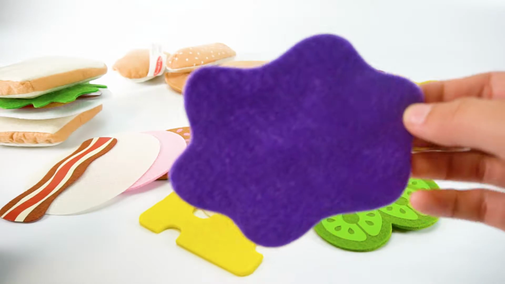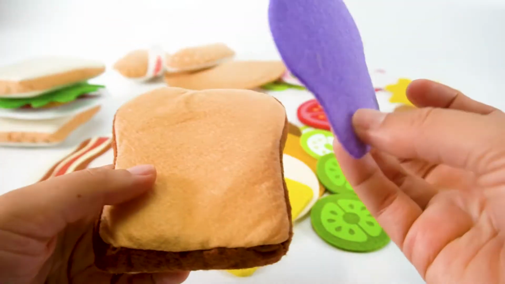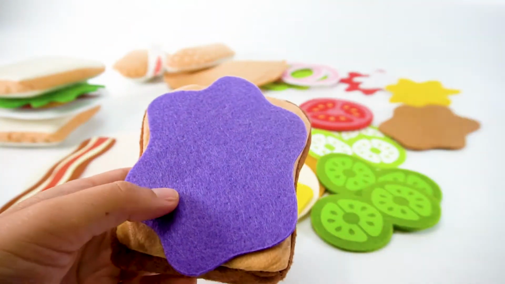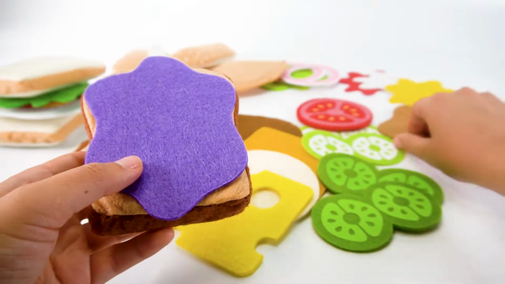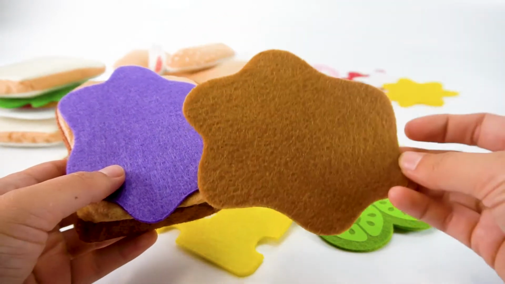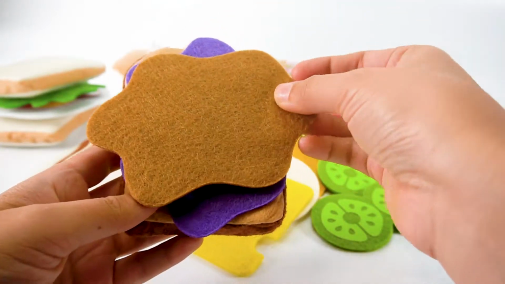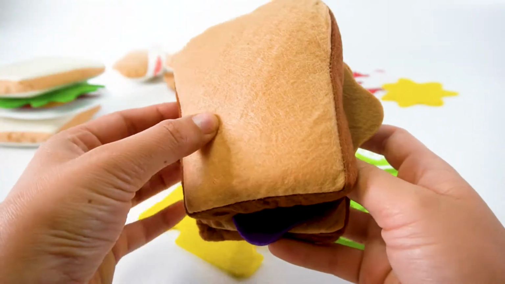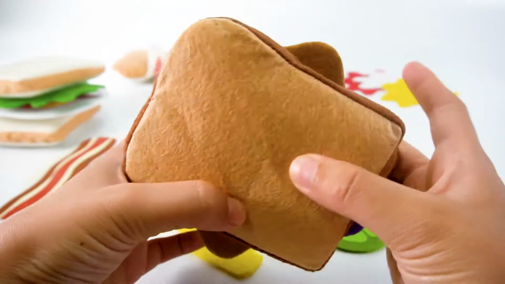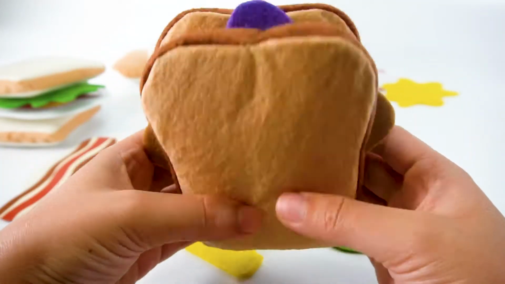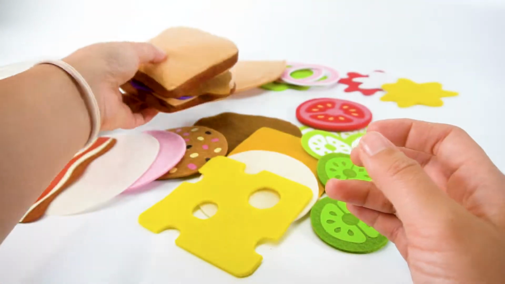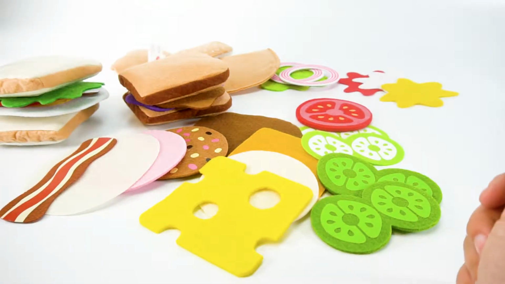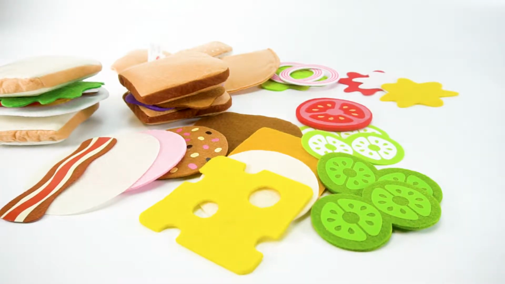Here's my jelly. Grape jelly. Put it on my bread. And then the peanut butter. Brown peanut butter. And now, all I have to do is top my sandwich. Yay! We did it! We made our second sandwich. Great job, everyone. All right, let's move on to our next sandwich.